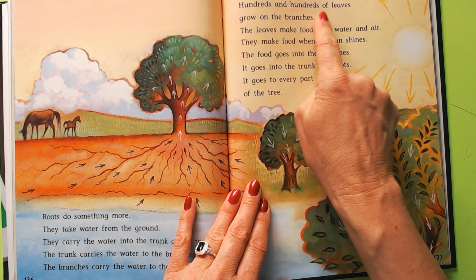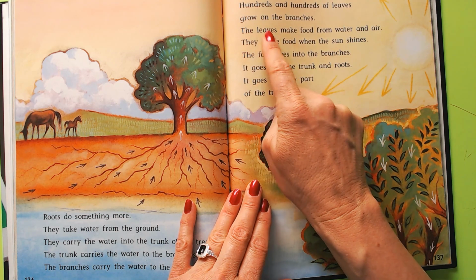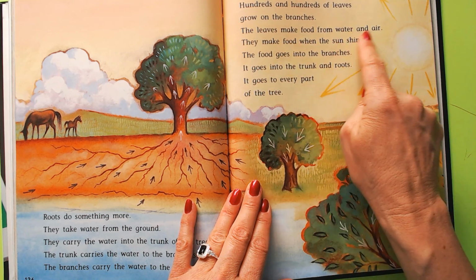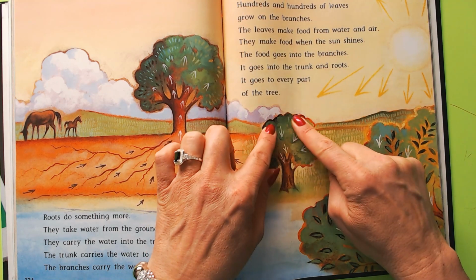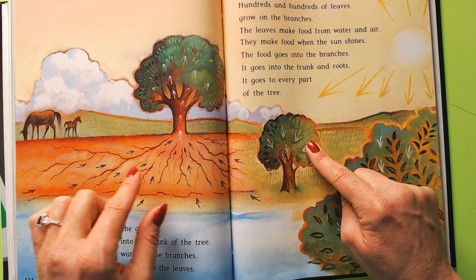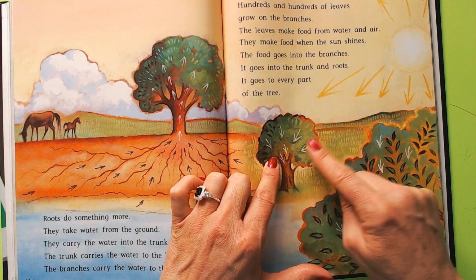Hundreds and hundreds of leaves grow on the branches. The leaves make food from water and air. What? The leaves can make food from all that water they got and the air? They make food when the sun shines.